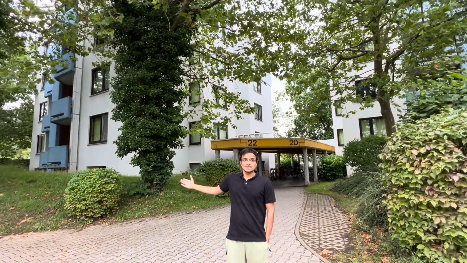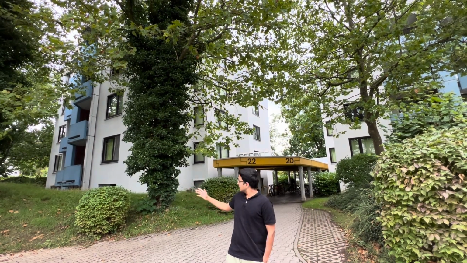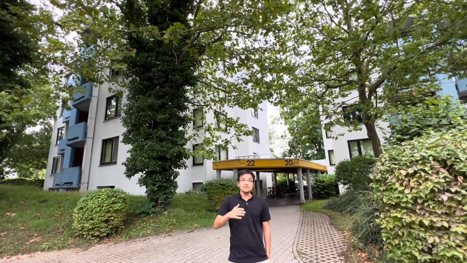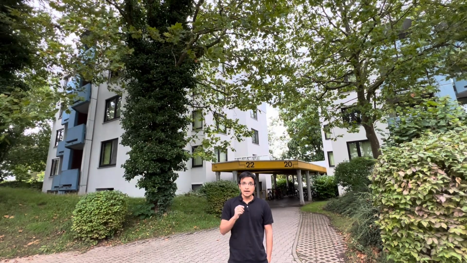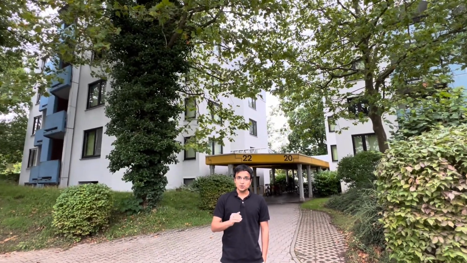If we see here, this is the entire student dorm building. It's written building 22, and we have multiple buildings here. We'll also go inside, and step by step we can see how this area looks like, how the room looks like, and then I'll tell you the details of the student dorm, what the rent is, how the procedure was for me, and how I got it. So let's go inside.